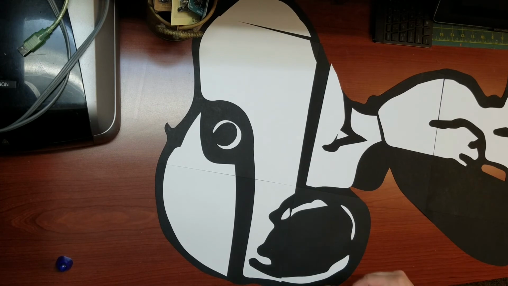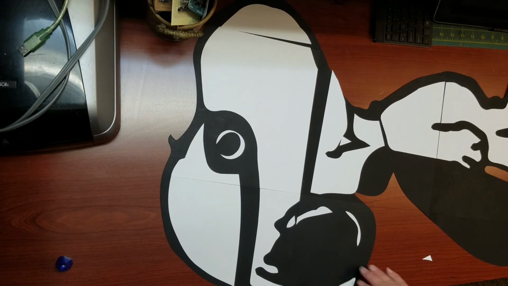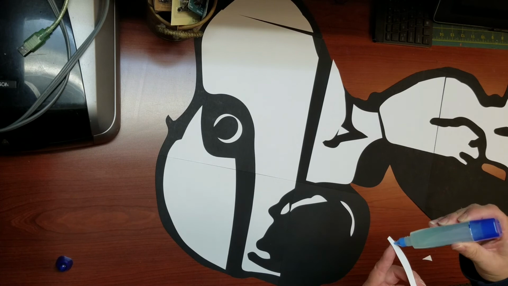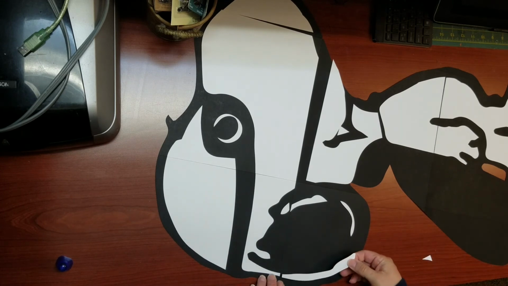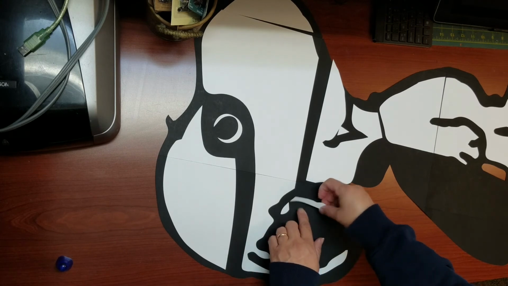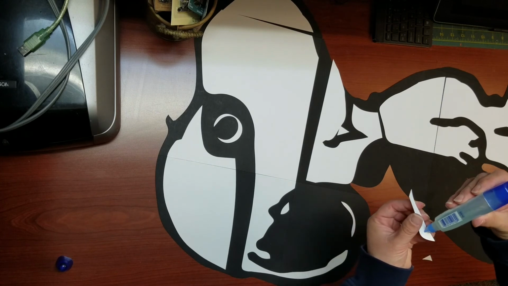Okay. And then, let's see, I'm going to glue this little piece down. Hopefully you can still see this. And again, it lines up right where the seam is. Okay, so now this other piece has a little piece on the seam.